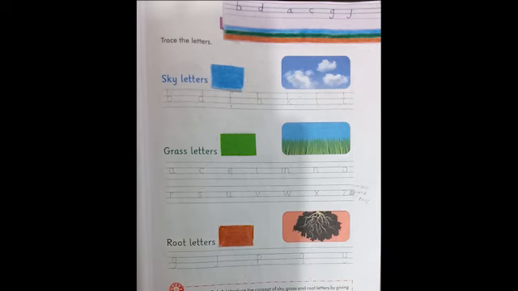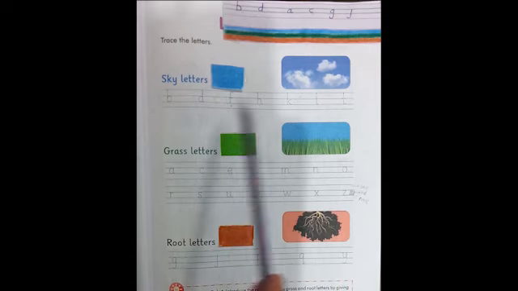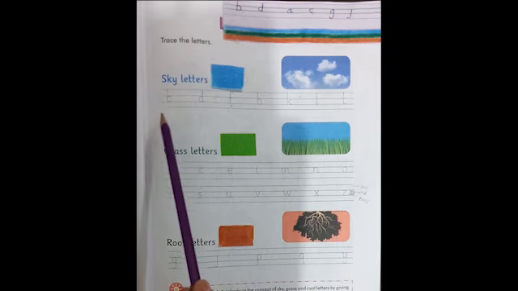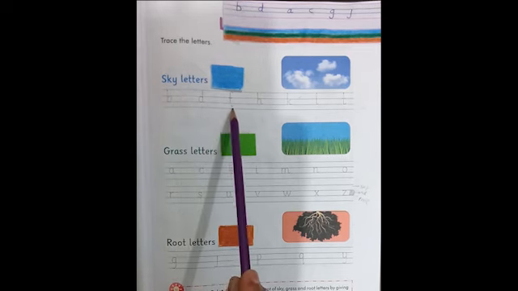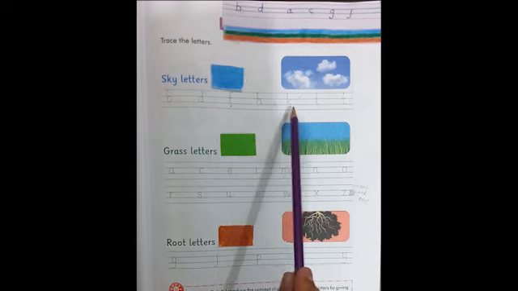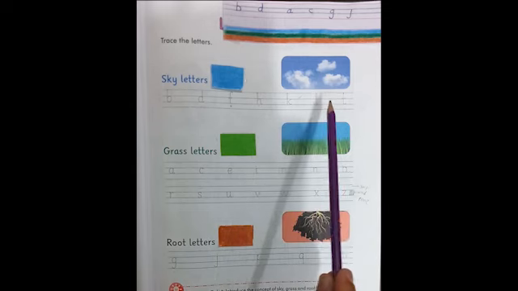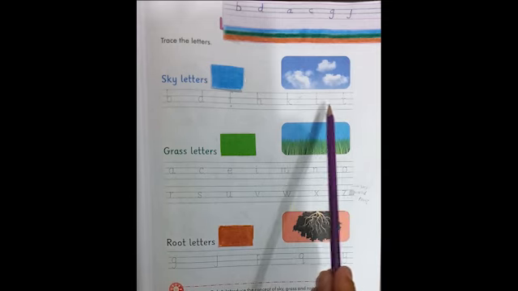So dear students, the letters that occupy the space of sky are called sky letters. These letters are called sky letters. B, D, F, H, K, L, T. These letters are called sky letters.